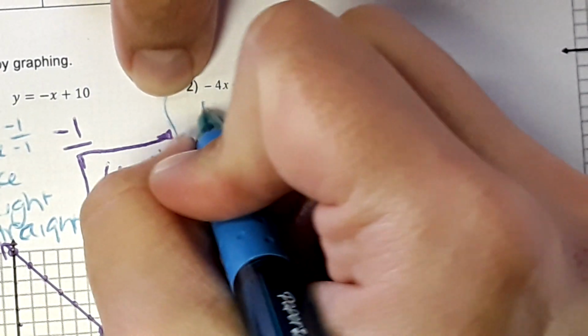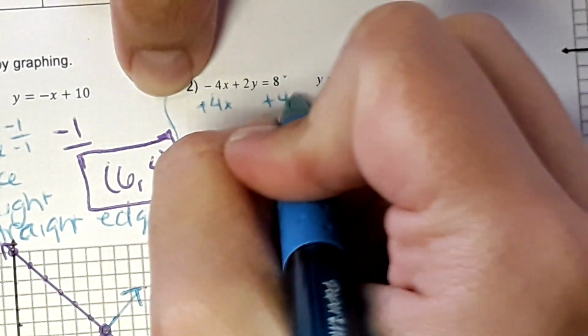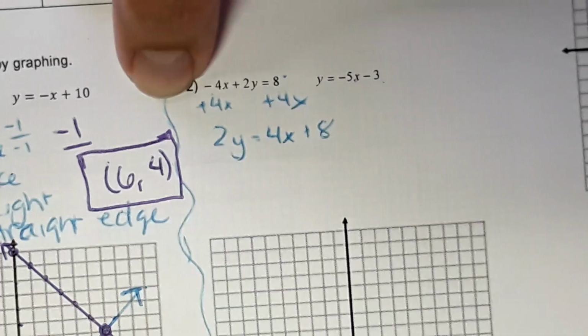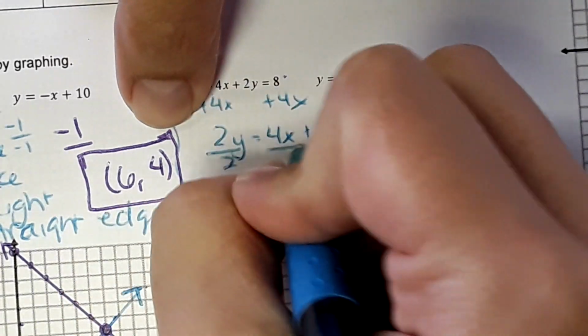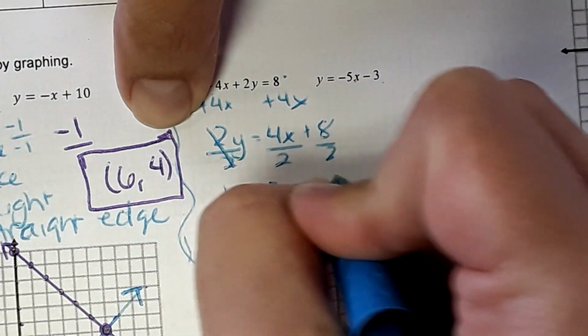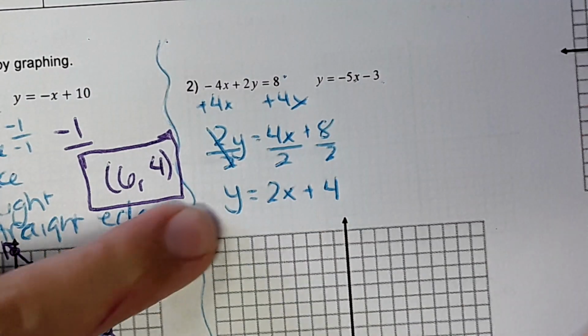So for this, I need to add 4x to both sides. And then divide both sides by 2. And I get y equals 2x plus 4. And now I can graph this equation easily.